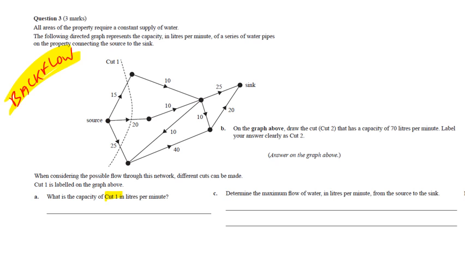Cut 1, what is its capacity in liters per minute? Let's have a look. We've got this 15 and a 20 and a 25. They all look like they're going from source to sink, so we can just add all those up. 15 plus 20 plus 25 equals 60 liters per minute. I'm going to put my unit on there because I like to. Capital L for liter, always, because we're good scientists and engineers. And no backflow yet. Let's try the next one.